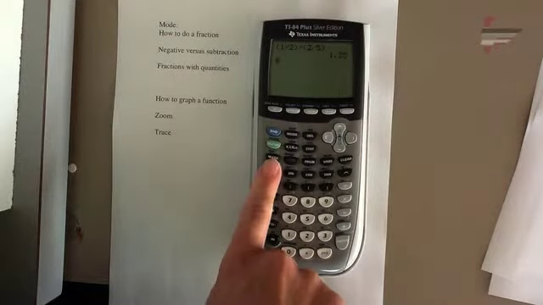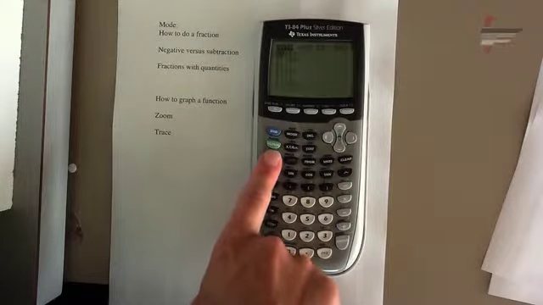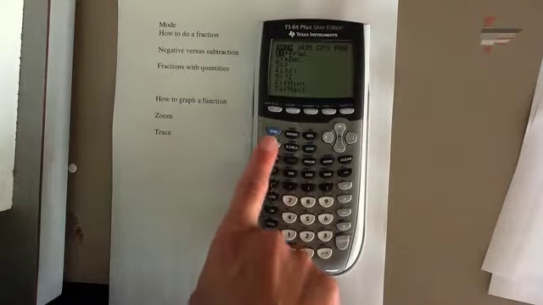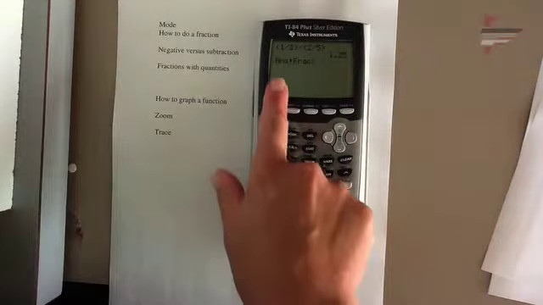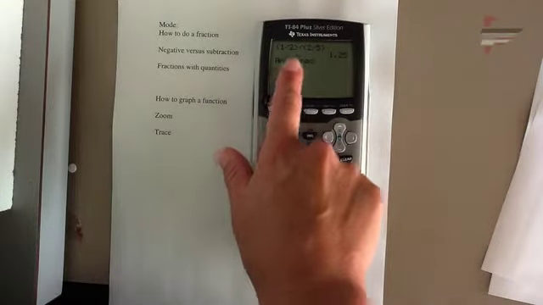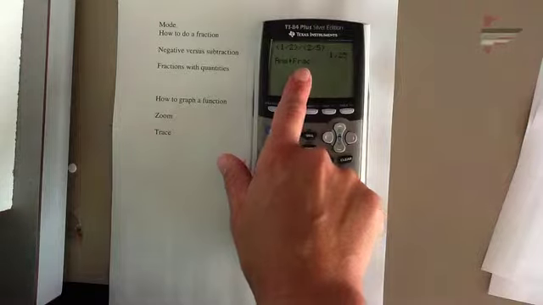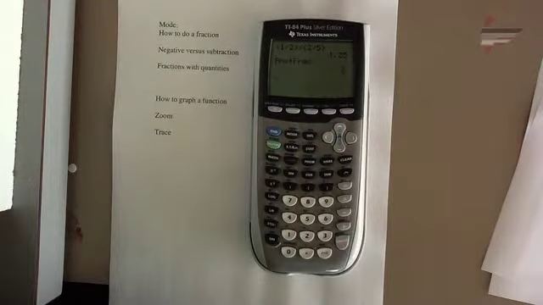If you go to your math button, press math, and notice number 1 says fraction, choose fraction. What it's going to do is take your previous answer, 1.25, and change it, that's what that arrow means, change it to a fraction. So if you press enter, it will give you 5/4. So that's how you deal with fractions. Parentheses are important. That's how you change decimals to fractions. If you forget this stuff, well, rewatch the video or talk to your teacher.